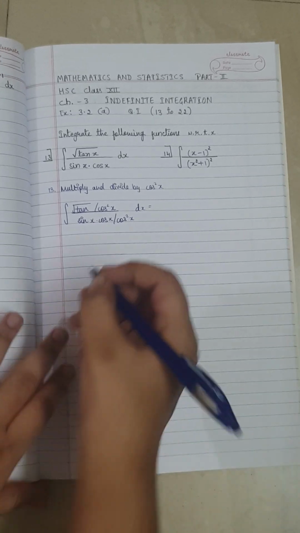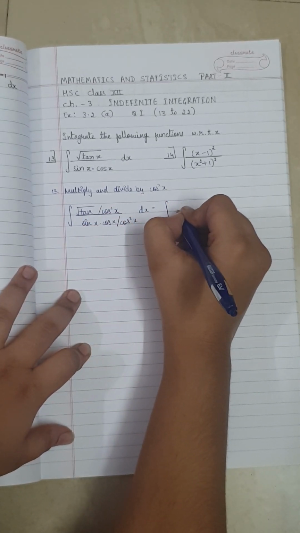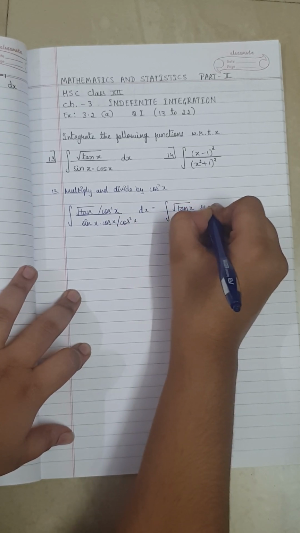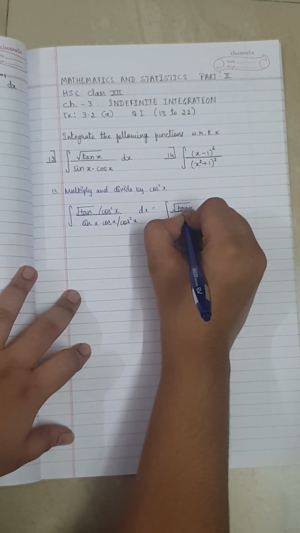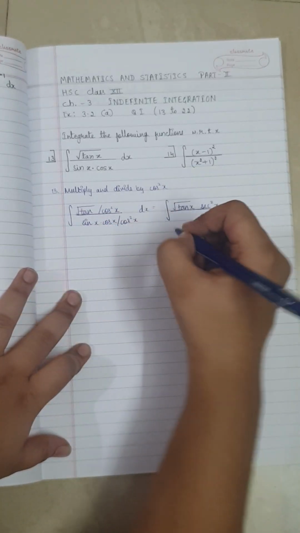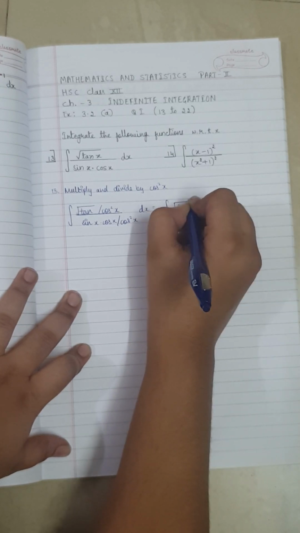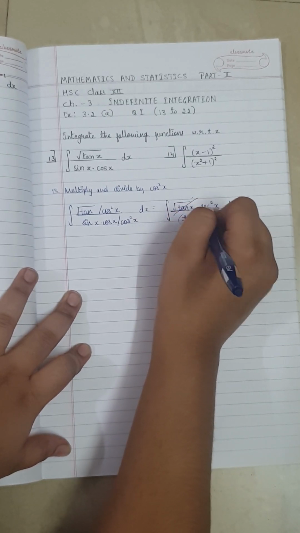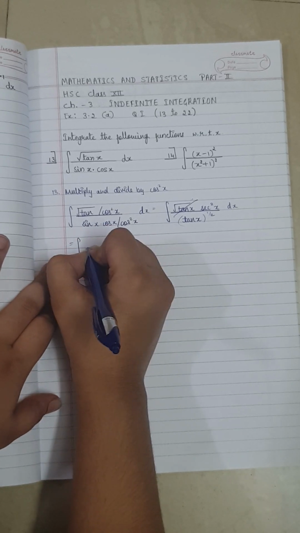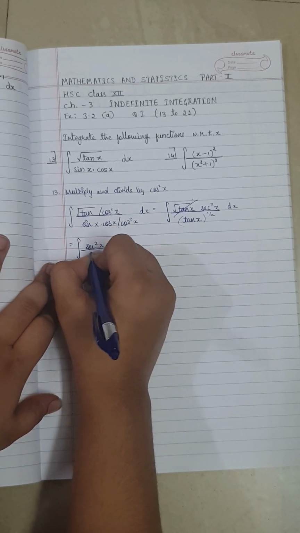What will this become? The cos square x will become sec square x. So under root tan x sec square x upon, one cos cancels the other, so it becomes sin upon cos, which is tan x dx. Root tan x, so this becomes 1 by 2. So you have integral of sec square x dx upon under root tan x.